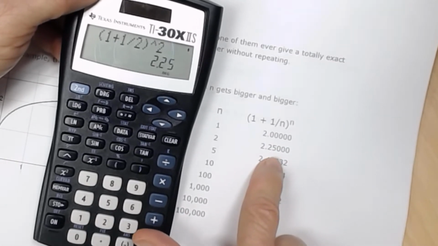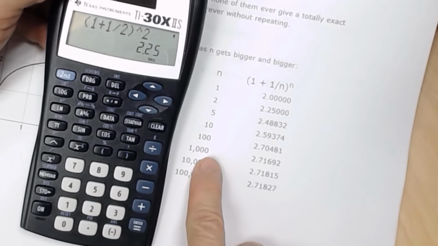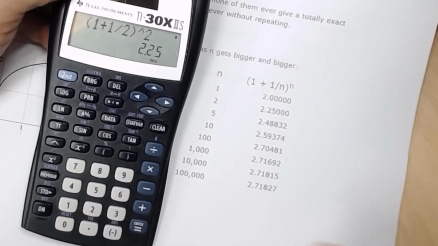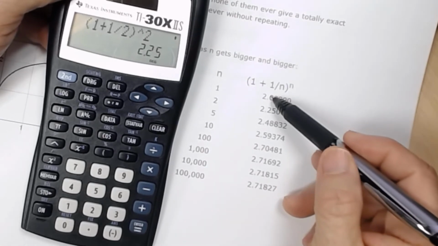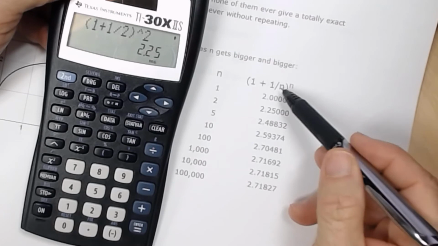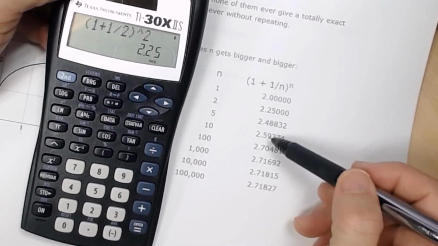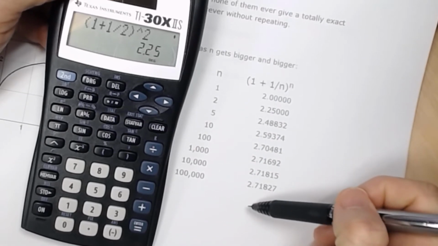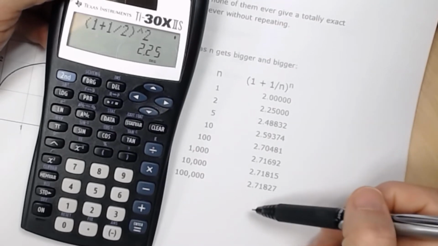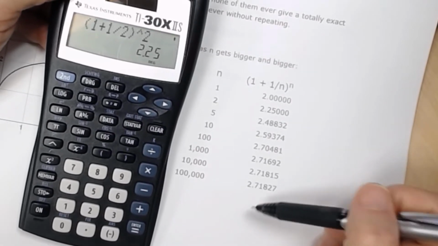See that right here? All right, if I go further down, so let's say 1,000. So if n is 1,000, notice what happens. You see that all of these values of this expression are 2 point something. You see that? Is it ever going to be 3 or 4 or 5, this expression? Let's see what happens.